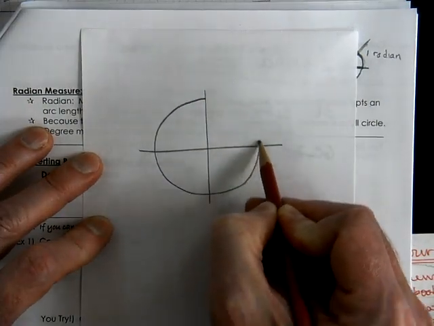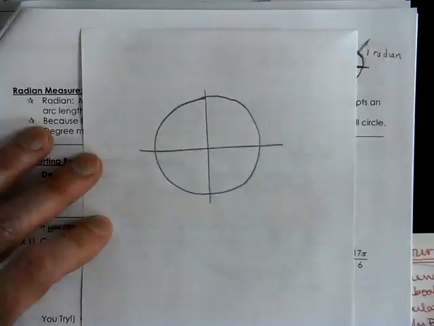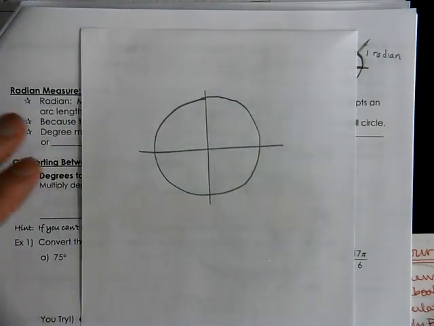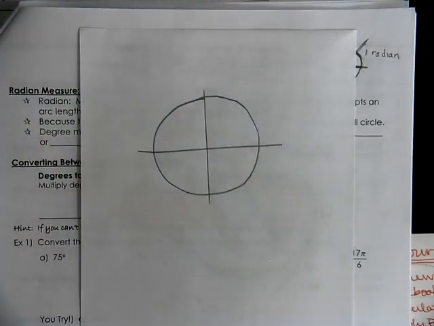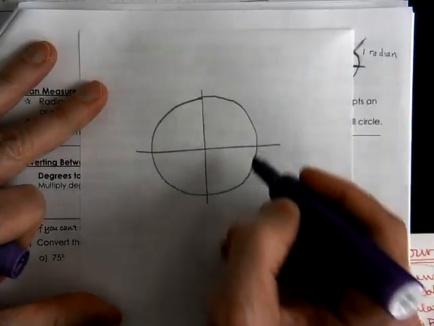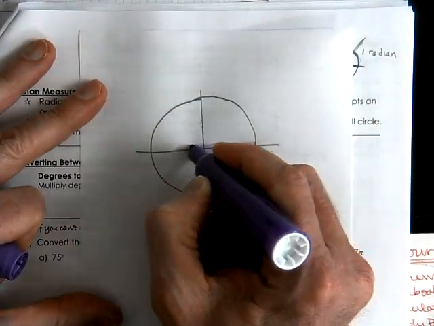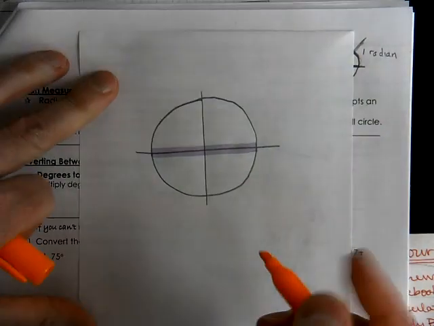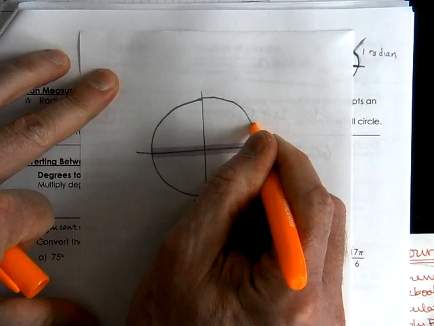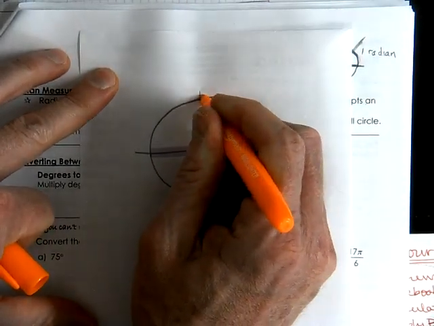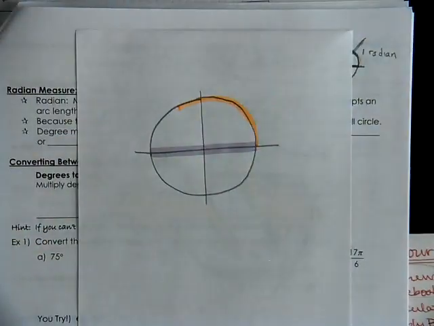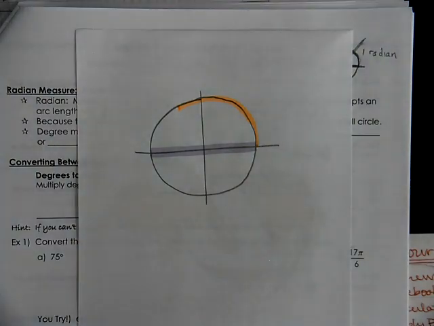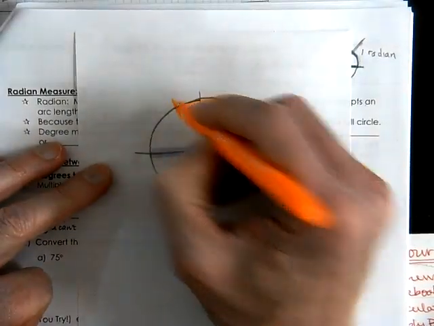We often say that pi is 3.14, but that's not telling us what pi is. What is pi? So if you take your diameter and you lay that out on your circumference, that would be 1 diameter.